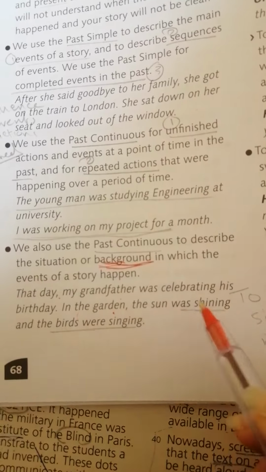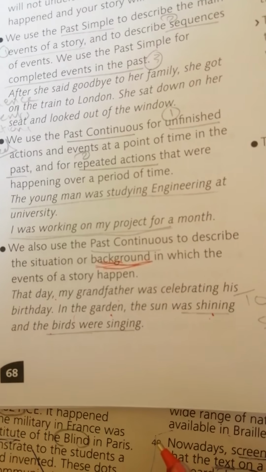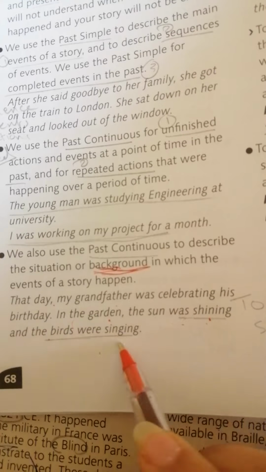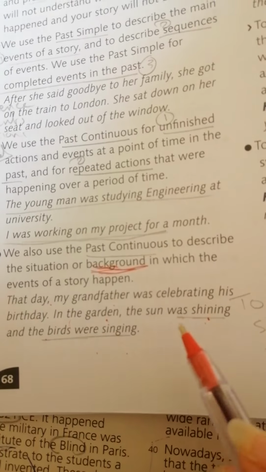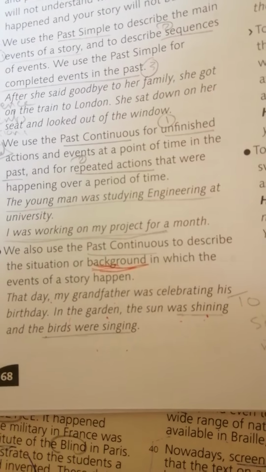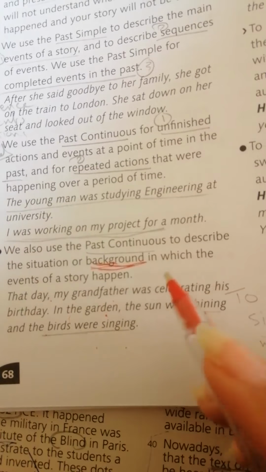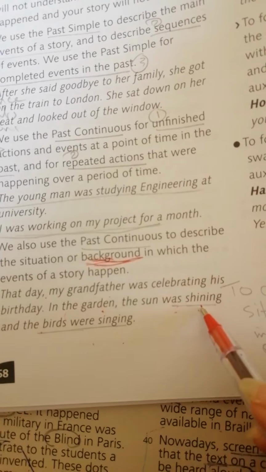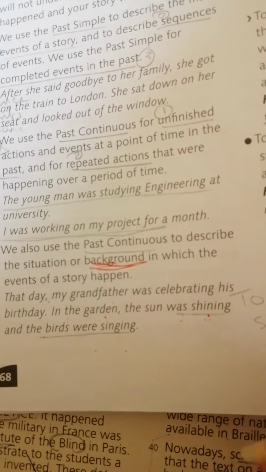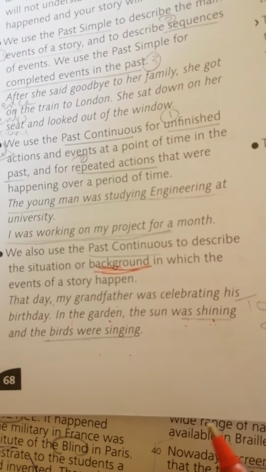The sun was shining and the birds were singing. I don't think that those two actions are important, but they add flavor. They describe the situation, they describe the background of the story. What was the background? The sun was shining, while birds were singing, and flowers were dancing. You can add this.